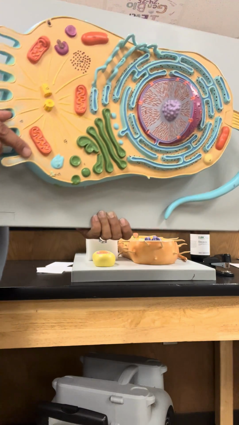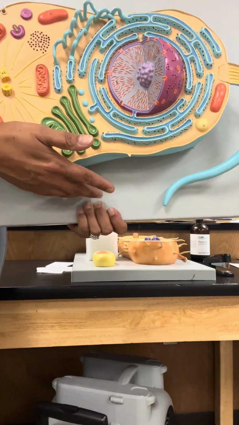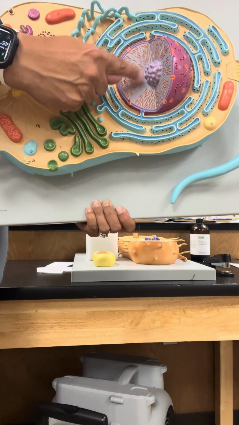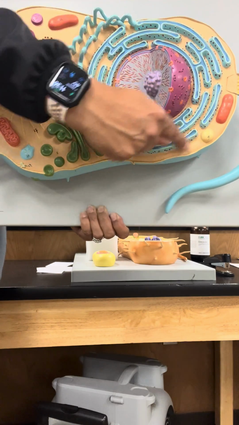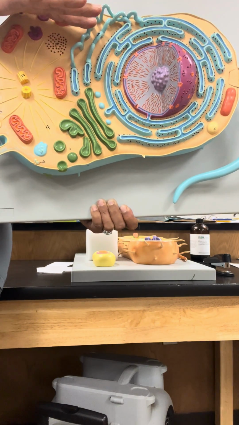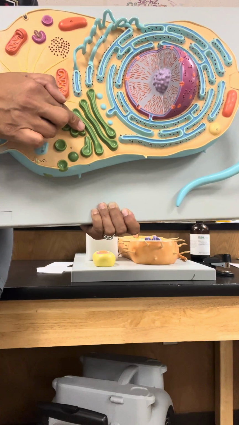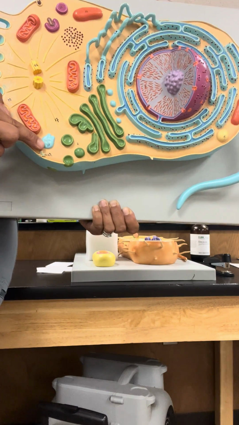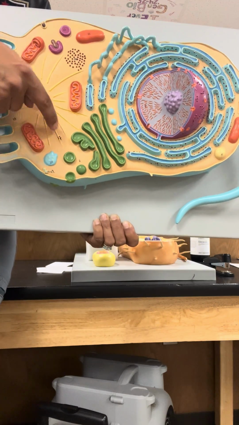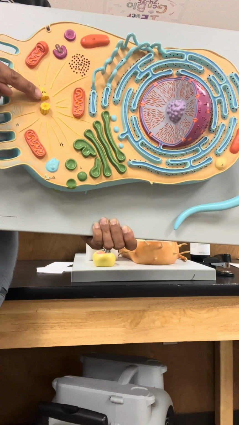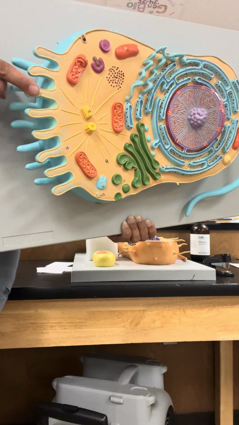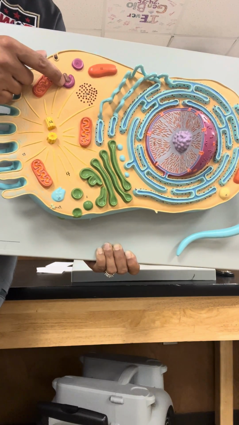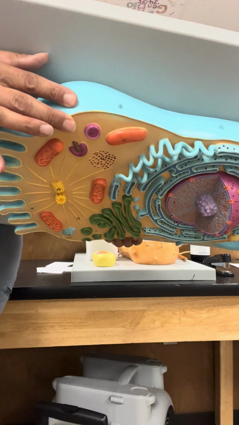So again, if we were doing a close-up of the cell: the flagellum, the nucleus, the rough and smooth endoplasmic reticulum, Golgi apparatus, vacuole, vesicle, peroxisome, mitochondria, microtubules, centrosomes, cilia, microfilaments inside, lysosome, cell membrane.